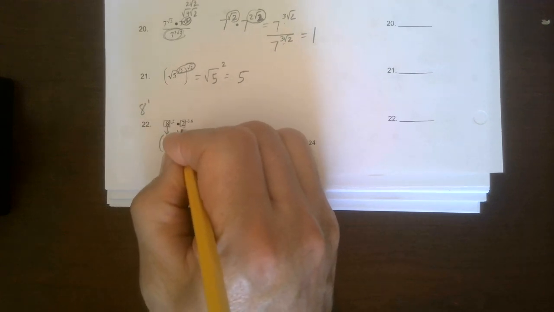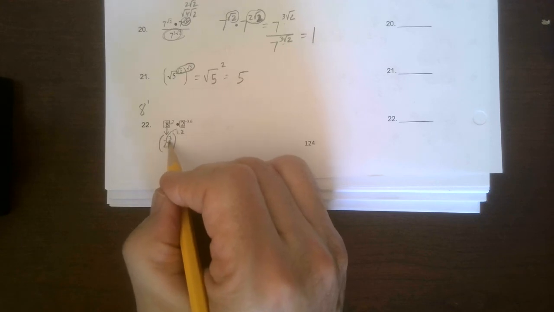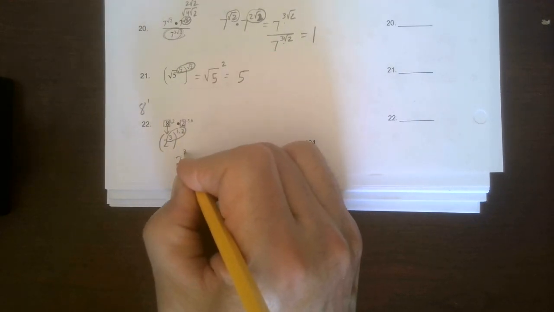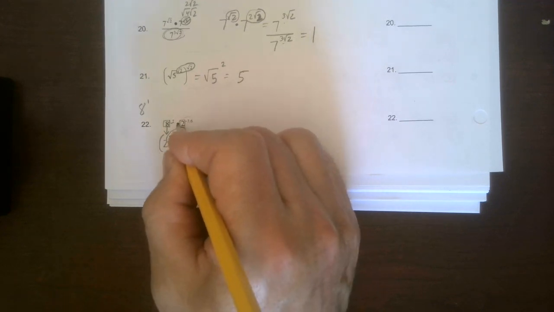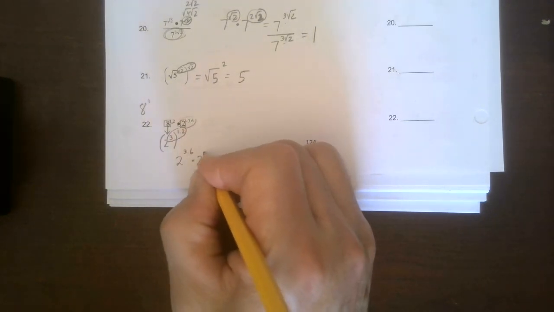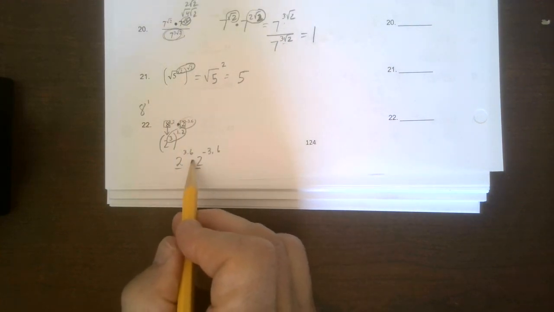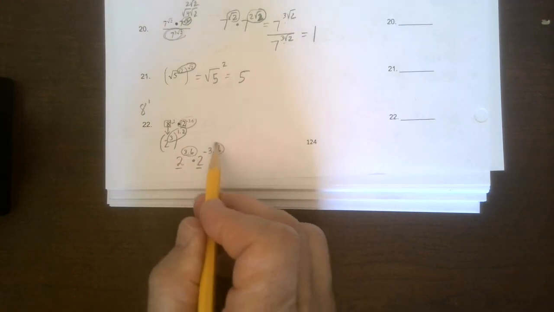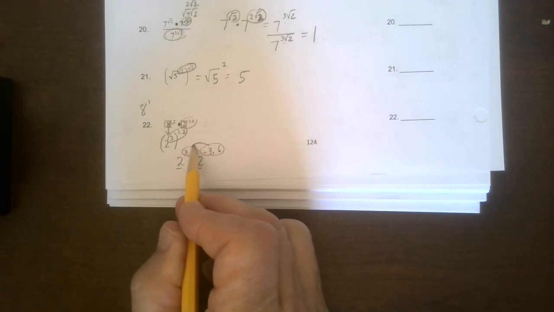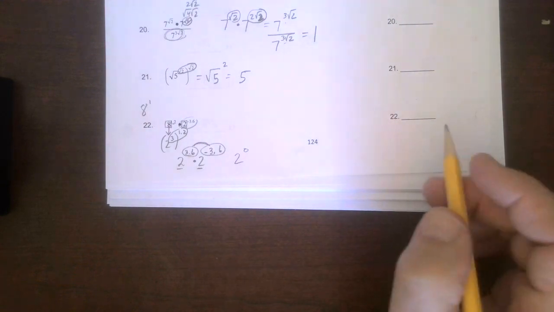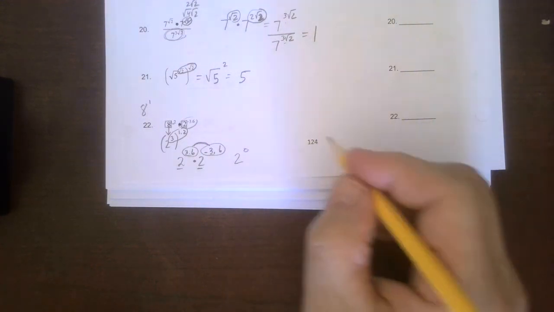And that's 1.2, and now I have a power to a power, so I multiply. So I get 2 to the 3.6, and then this one is 2 to the negative 3.6. And notice, when the bases are the same and you're multiplying, you add the exponents. What's 3.6 plus negative 3.6? That's 0. So I get 2 to the 0 power. And what do we learn? Anything to the 0 power is 1. That's it.